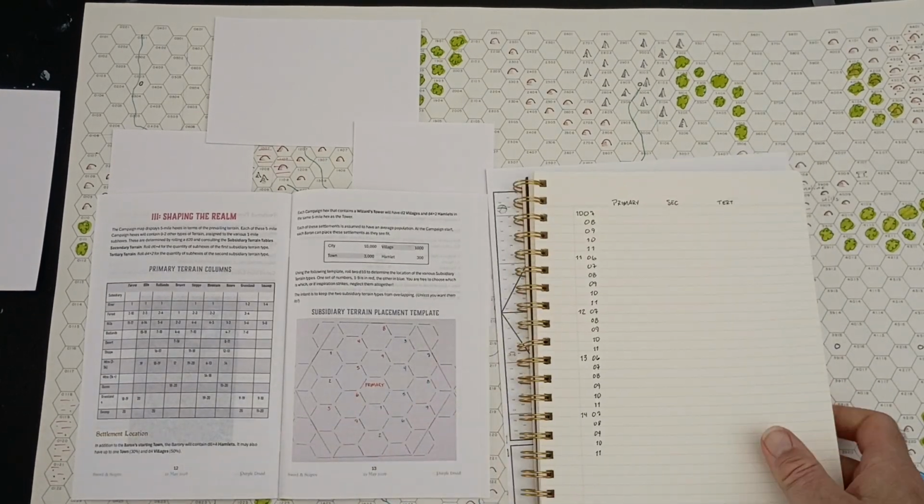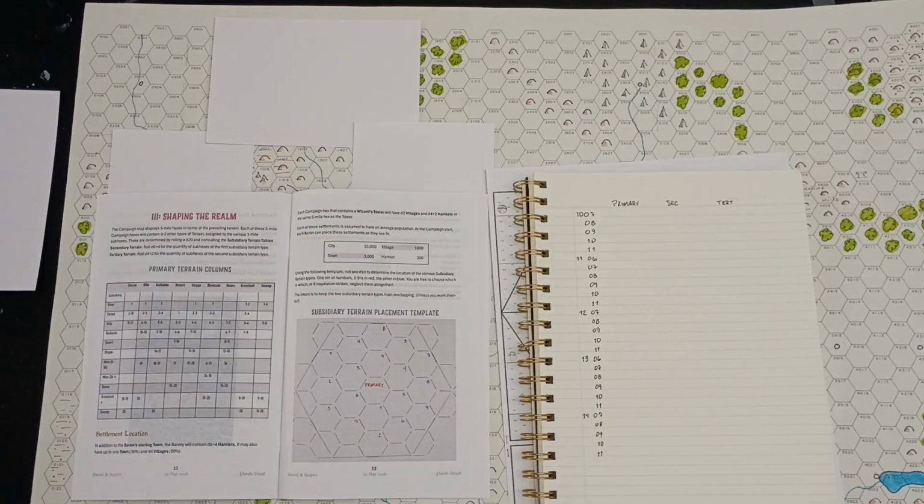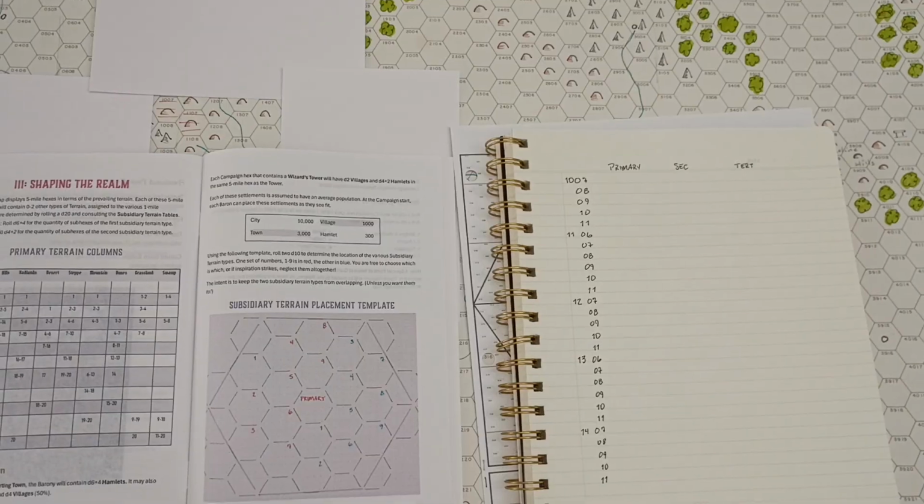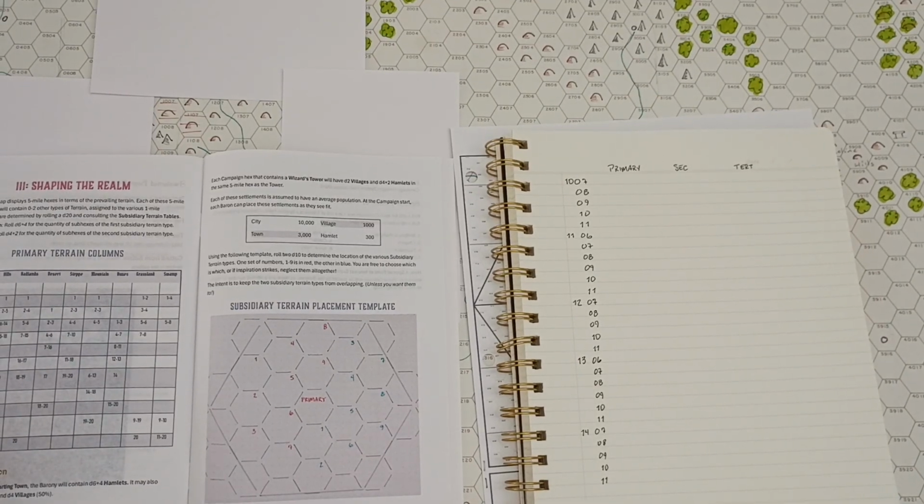All right, so what we're going to do is we're going to do this on a notebook sheet first, and I think that'll make things easier and make it easier to read. So can you see this? Let's push it down here. There we go. Okay.